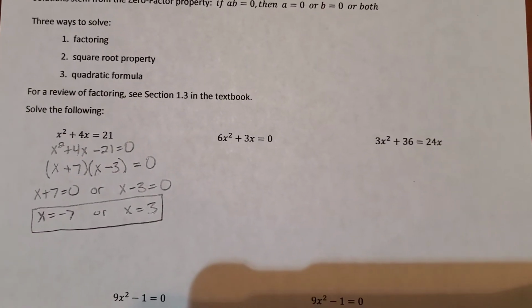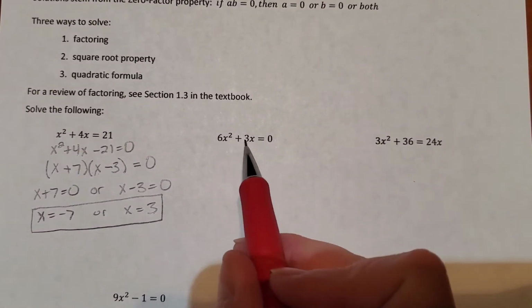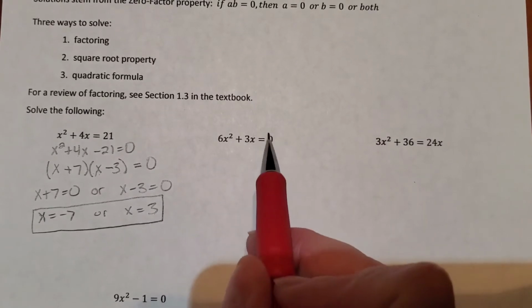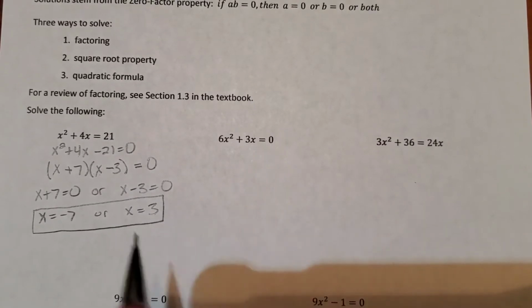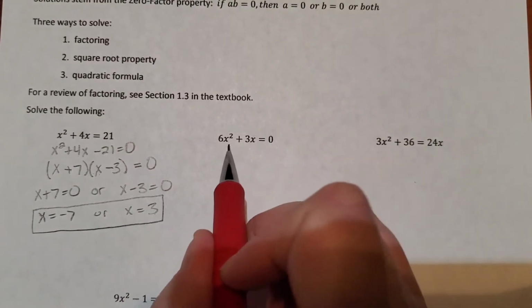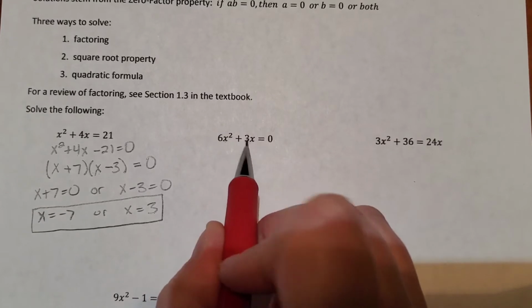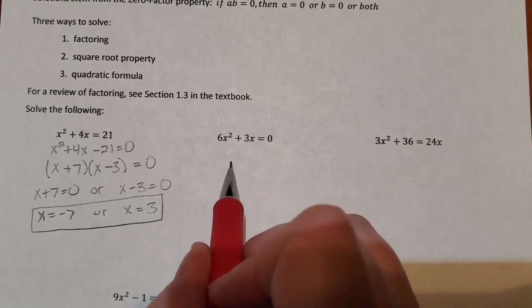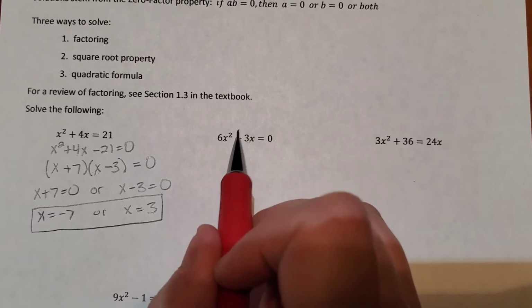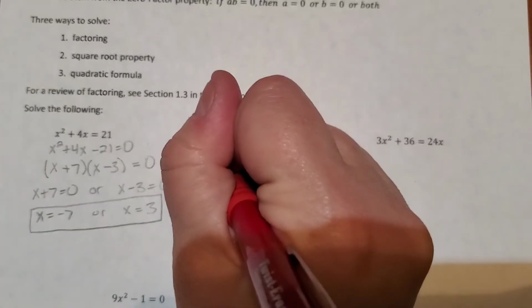Now notice on the next one, we've got 6x squared plus 3x equals 0. And it doesn't have that last term, that plus c, that we're supposed to have. So in this case, without that plus c, we know that they both have an x in common. And if we look closer, we can see that they actually both have a 3 in common as well. So we can pull out a 3x.